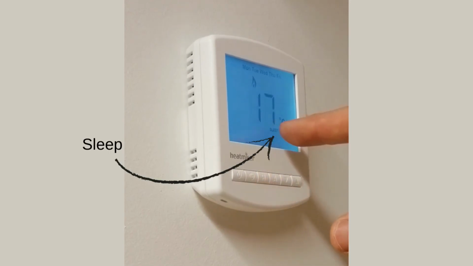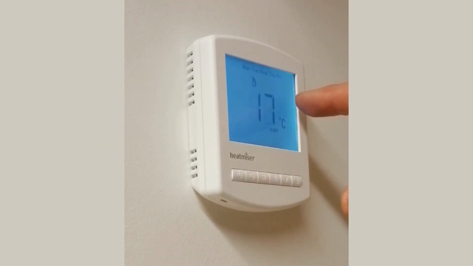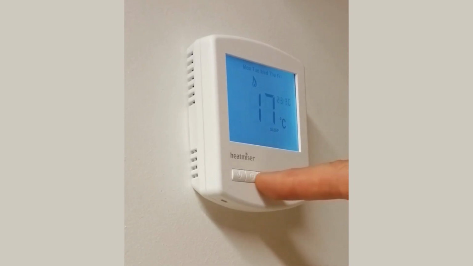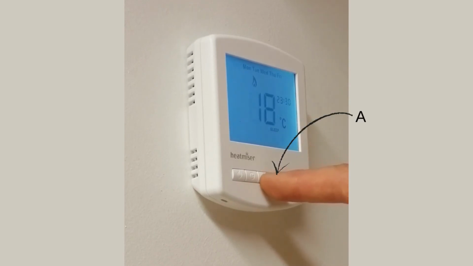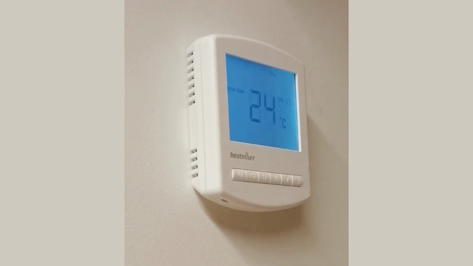Press H one more time to get the sleep time. Let's say you go to sleep at 11:30. So we're going to change that to 11:30 and press H. And for the overnight temperature, again we're going to leave it at about 18 degrees. We generally only want about 3 degrees difference between the low temperature and high temperature. So press A to accept that. So that's Monday to Friday programmed.